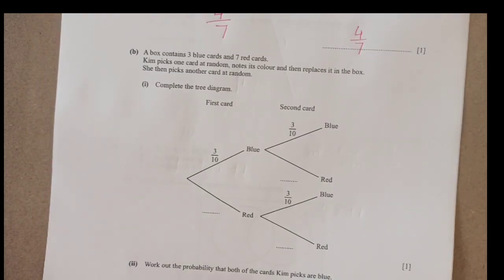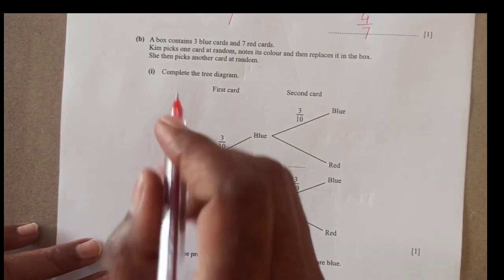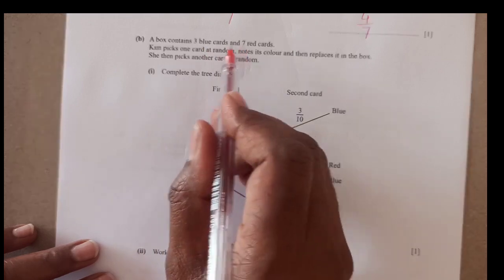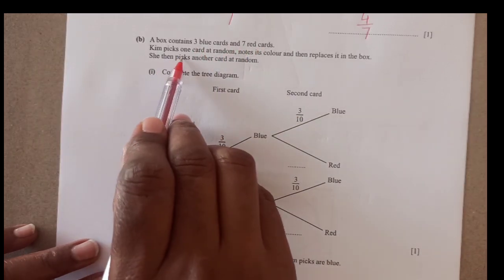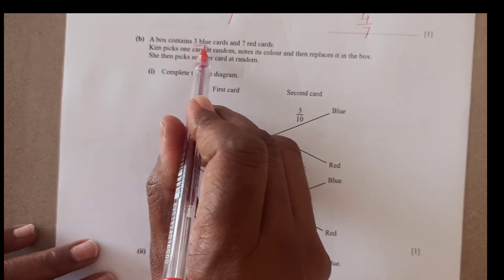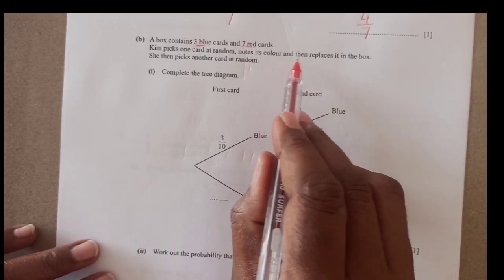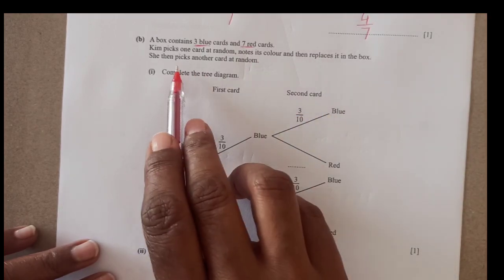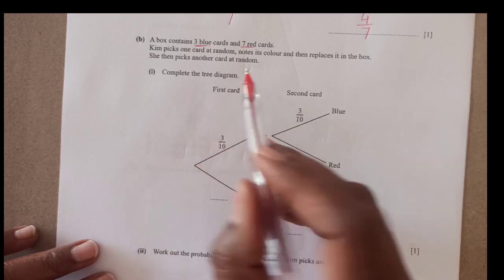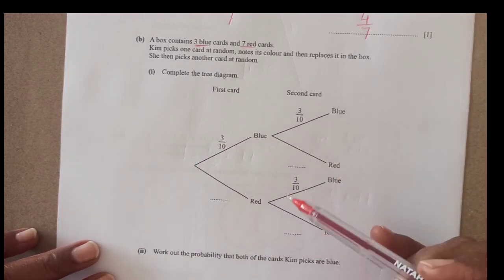Now part B. A box contains 3 blue cards and 7 red cards. Kim picks 1 card at random, 3 blue, 7 red. She notes its color and then replaces it in the box. She then picks another card. Complete the diagram. First card, second card.